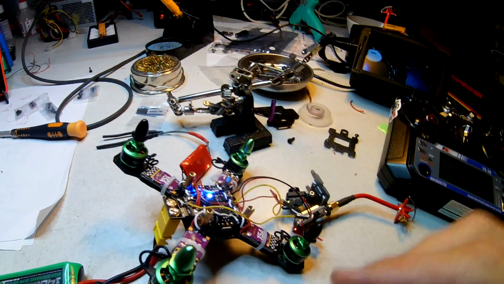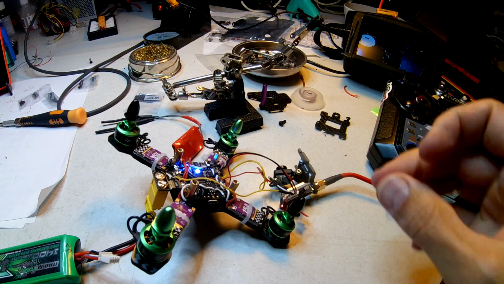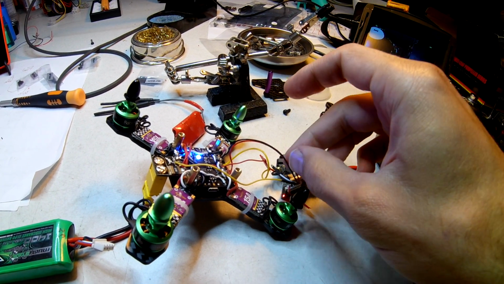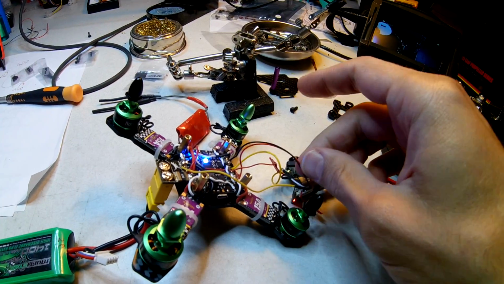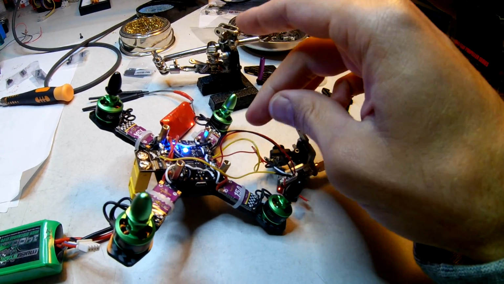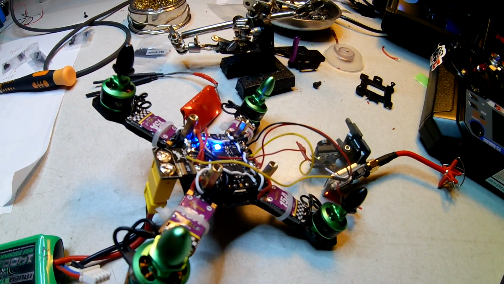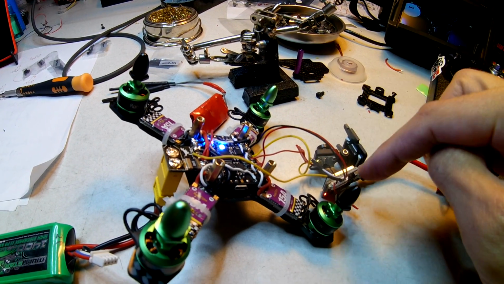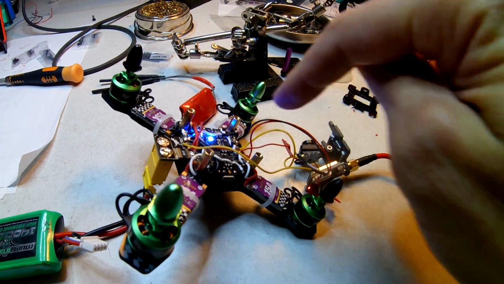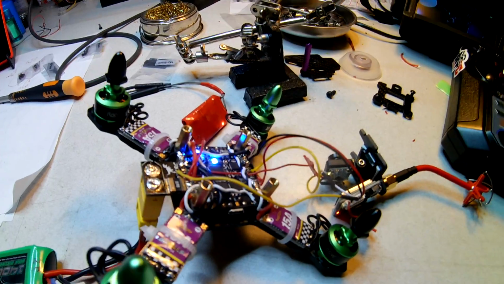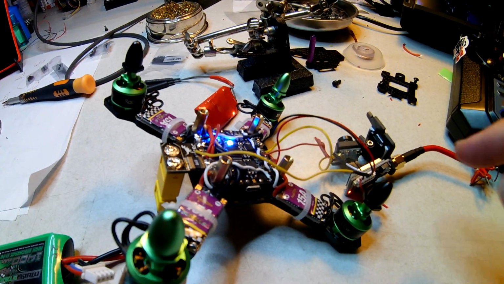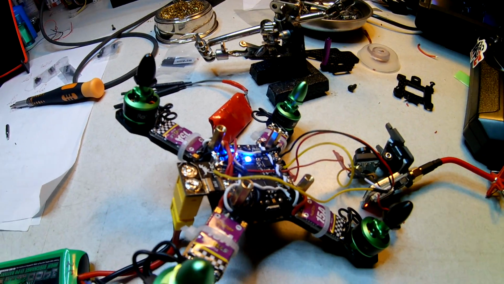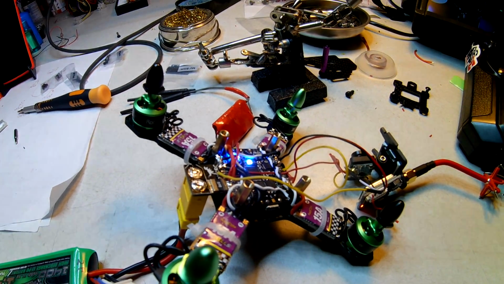and they are connected to the PDB, meaning that the voltage supplying the VTX is coming from the PDB directly from the LiPo, and the camera is connected to a 5-volt regulator on the PDB. The camera ground is connected to the VTX ground, which in turn goes to the LiPo ground, the PDB ground, and the video of both devices are running through the board, of course, so that the MinimOSD can overlay its video.